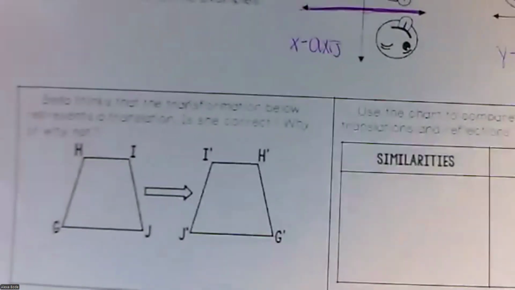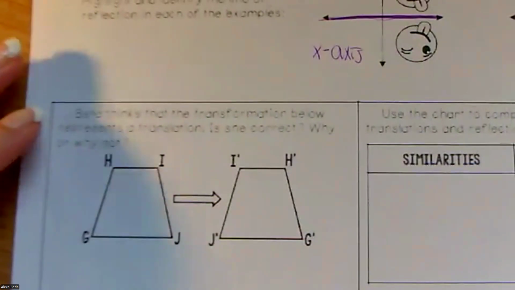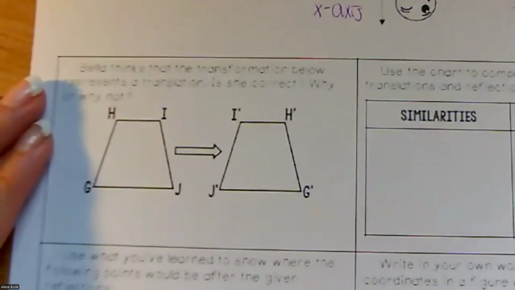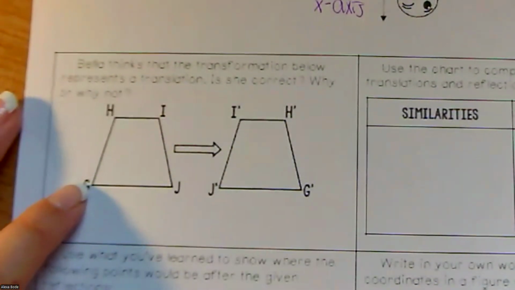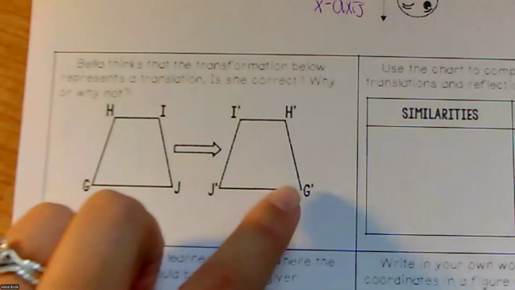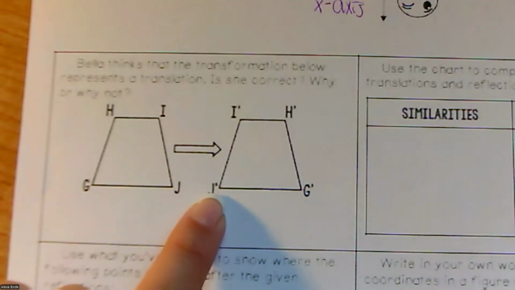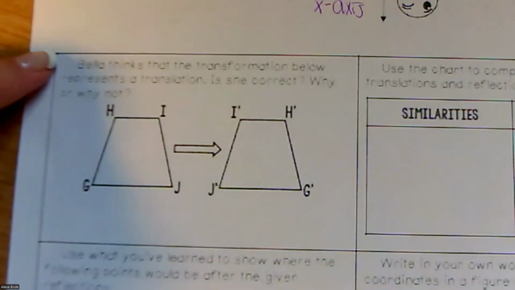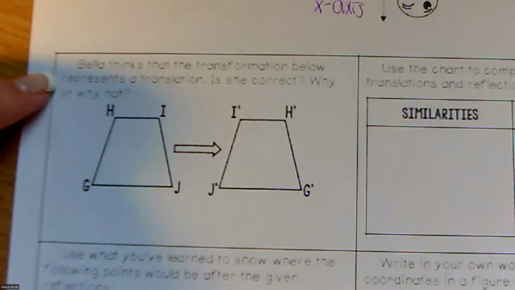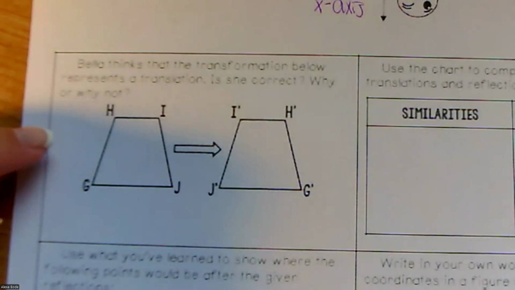Okay, the next part of our notes here, we have two shapes. We have the pre-image and the image. Again, notice that there are prime symbols on this one. And it says, Bella thinks that the transformation below represents a translation. Is she correct? Why or why not?